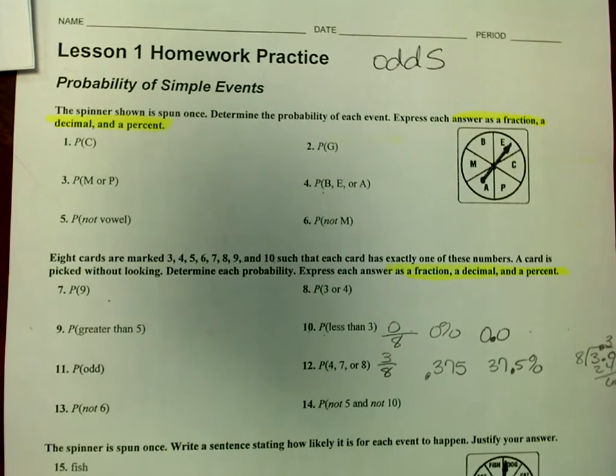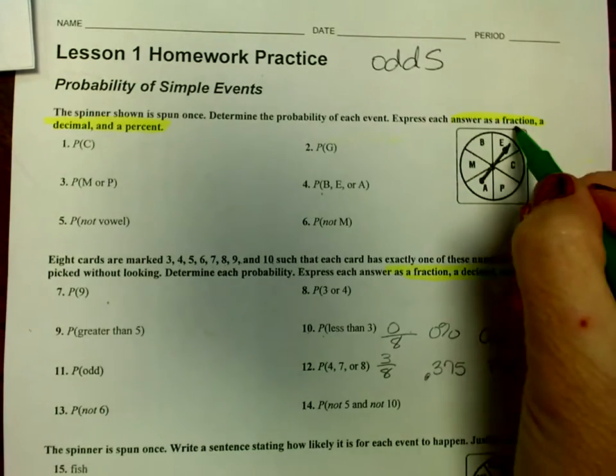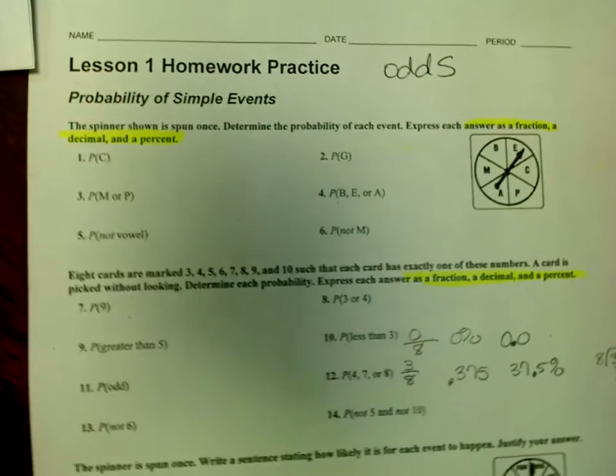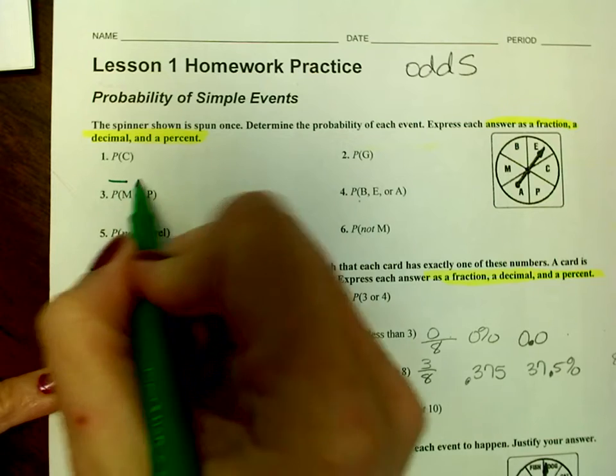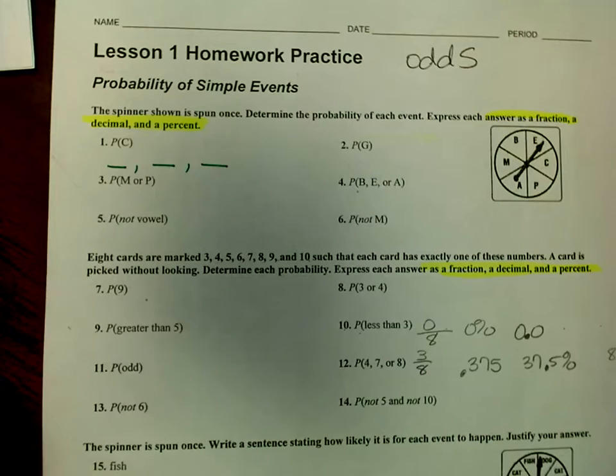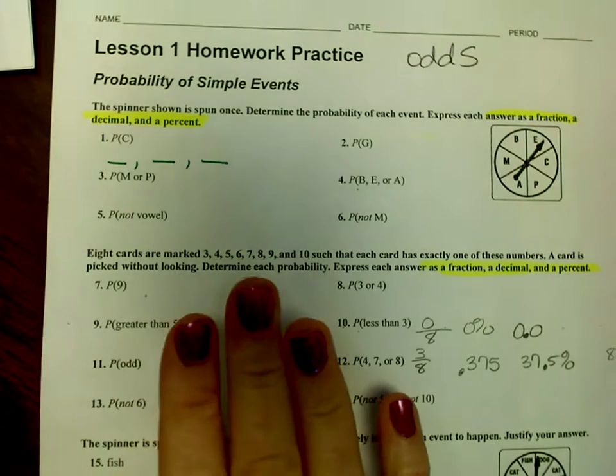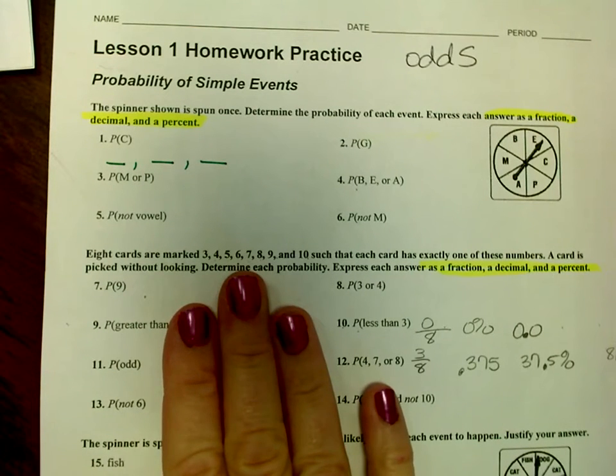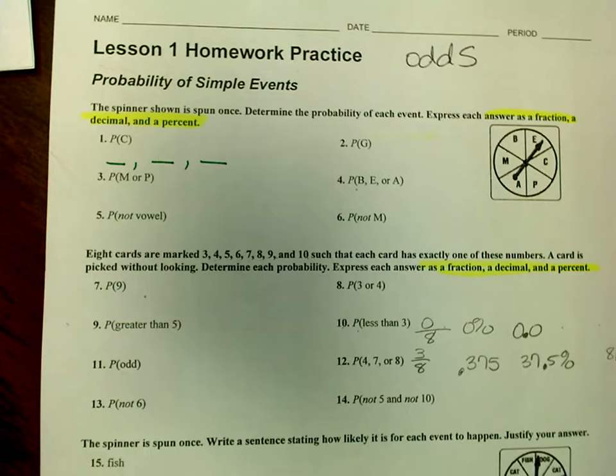Okay. The spinner shown is spun once. Determine the probability of each event. Express each answer as a fraction, a decimal, and a percent. So you're going to have a fraction, a decimal, and a percent on all of your answers. I would put your answers on this sheet, show all of your work on a piece of notebook paper. Okay?